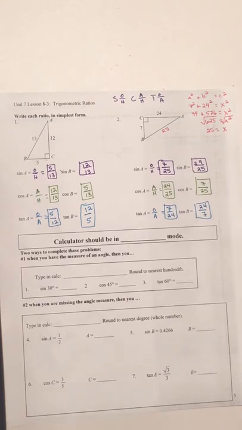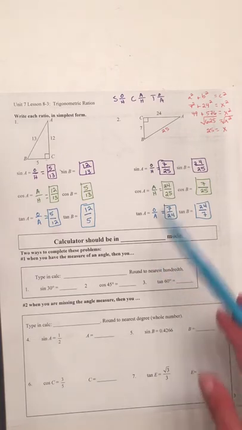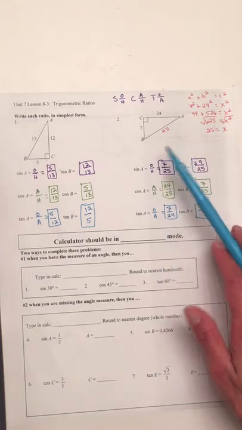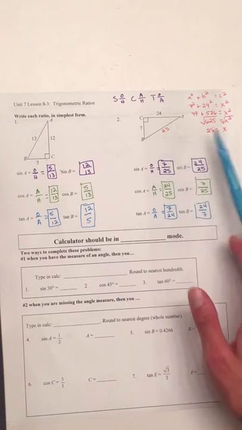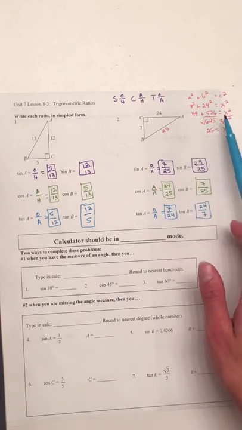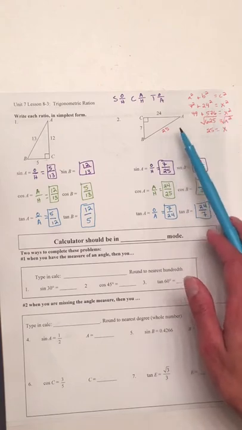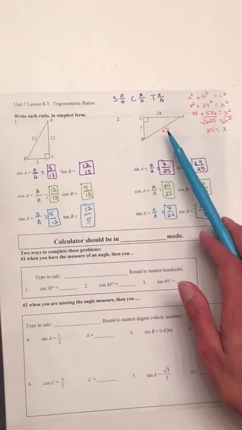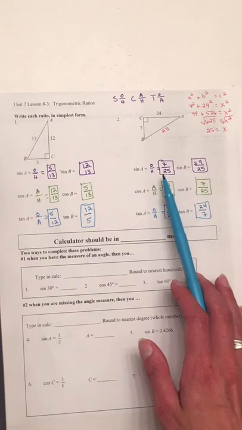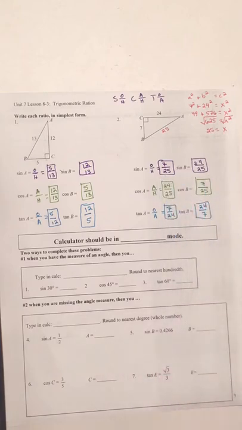Okay, so here are the answers for number 2. Number 2, we actually had to do a little bit of work before we could set up the ratios. So we had 2 out of the 3 sides for this right triangle, which meant we could use Pythagorean theorem. So over here in red, I used my Pythagorean theorem and plugged in the 2 legs and just simplified for that hypotenuse. So we got 25 for the hypotenuse. So that's what we should plug in. Anytime you see an H there, that's what we should have plugged in.